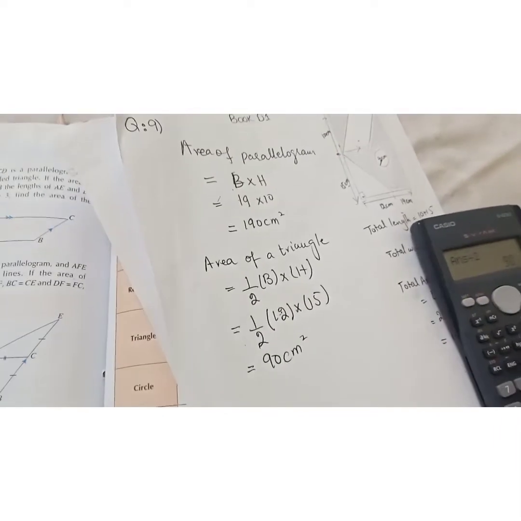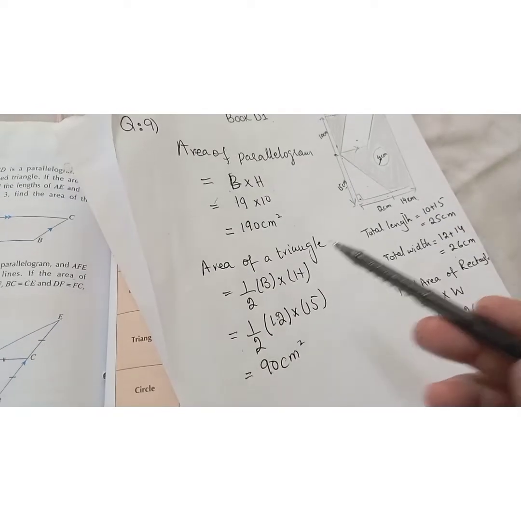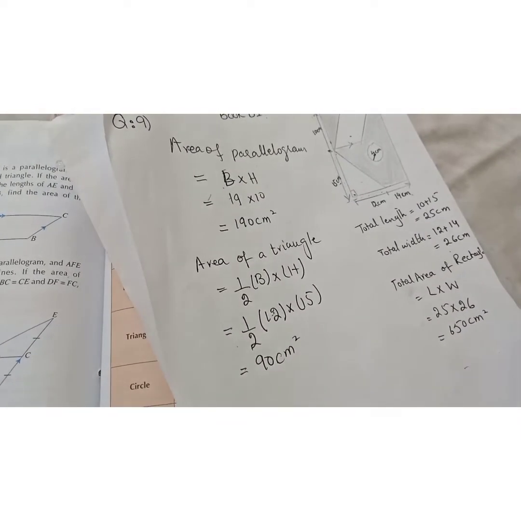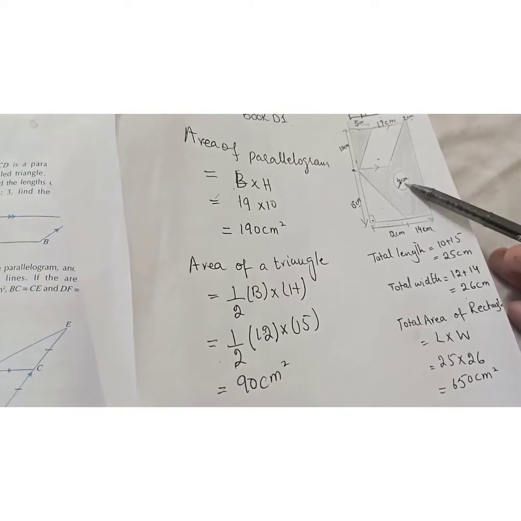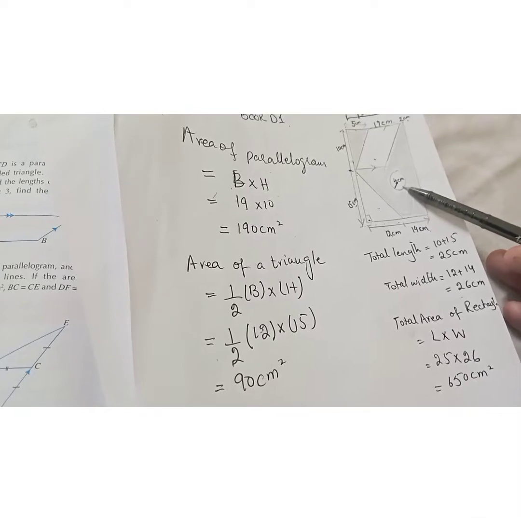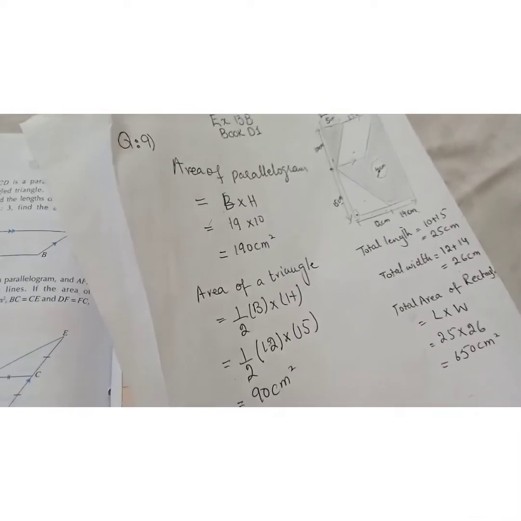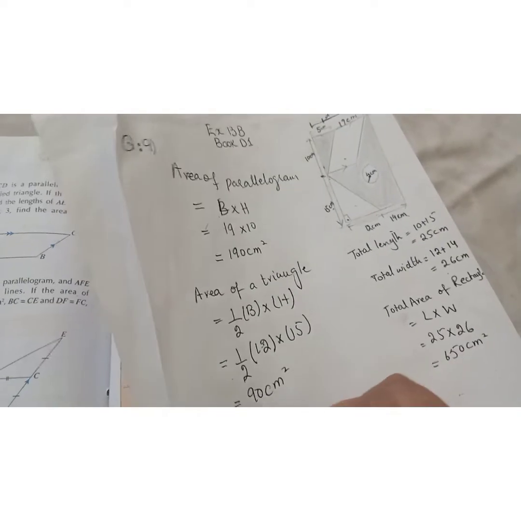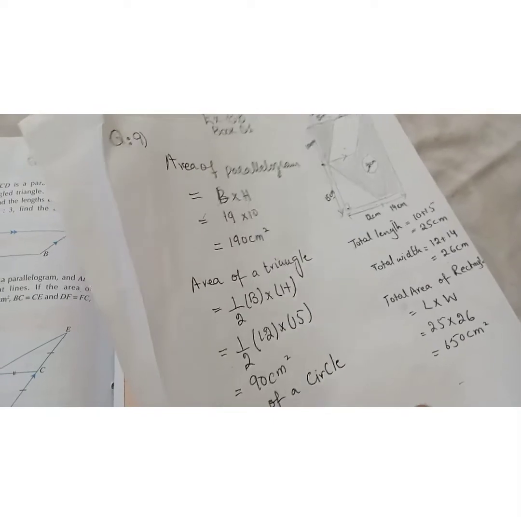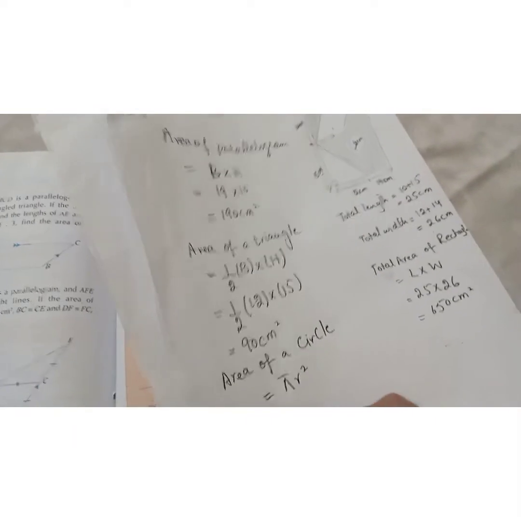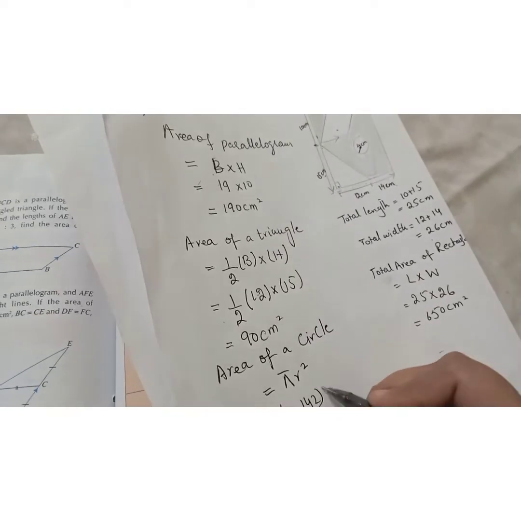Now we have been given the total area, we have calculated the area of a parallelogram, and we have calculated the area of a triangle. Now let's calculate the area of the last shape inside this big rectangle, and that is the circle, and the radius is also given. We also know the area of a circle formula: area of a circle is equal to pi r square, where pi is a Greek letter. The value of pi is 3.142 or 22 by 7. It's totally up to you.